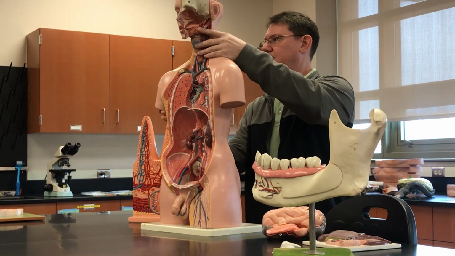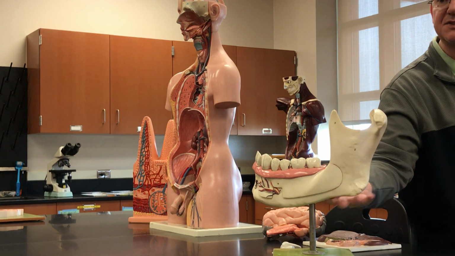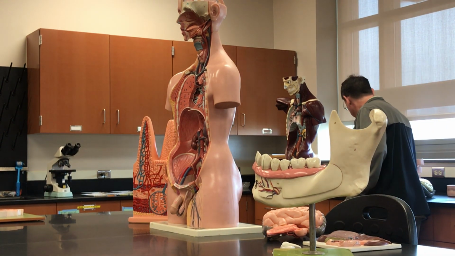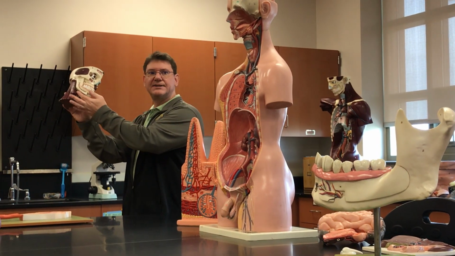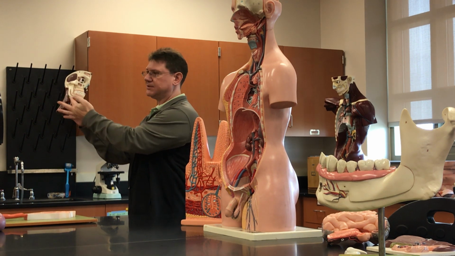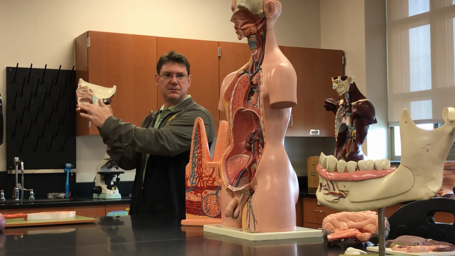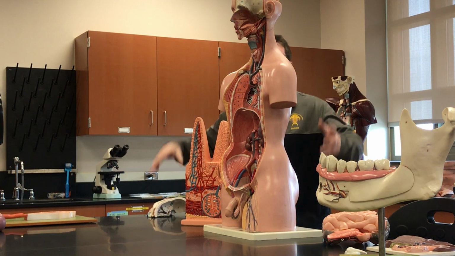Highlight some of the glands. Right under the mandible, there's a salivary gland. Here, salivary gland. And that salivary gland, we need to be able to identify. It is submandibular, under the mandible. There's one under the tongue, sublingual, and then there's one on the side.